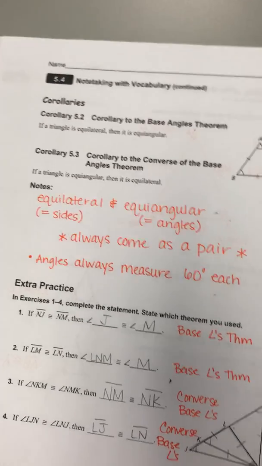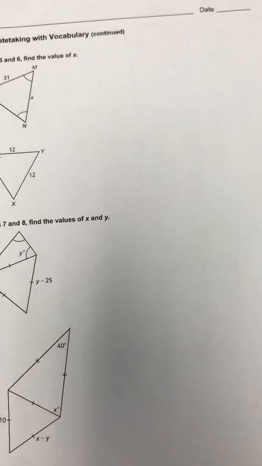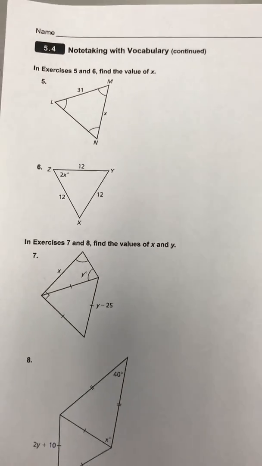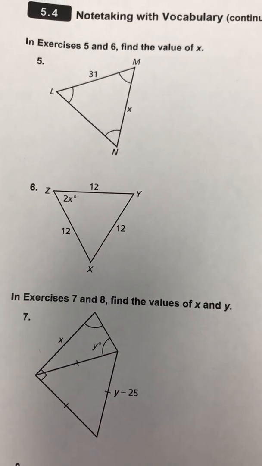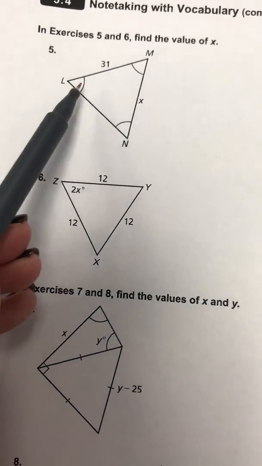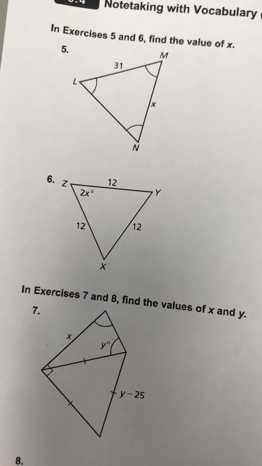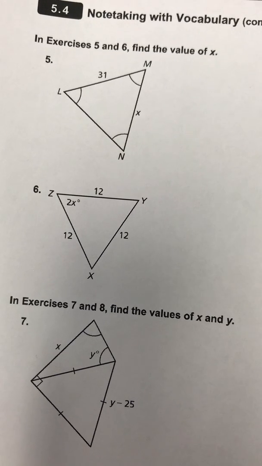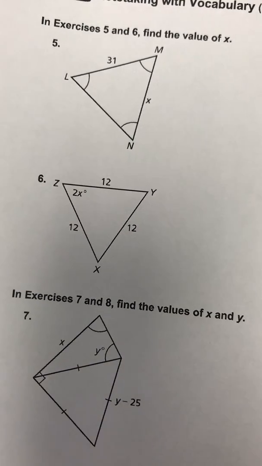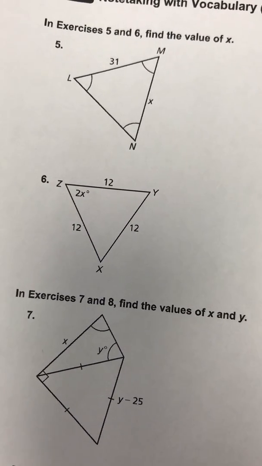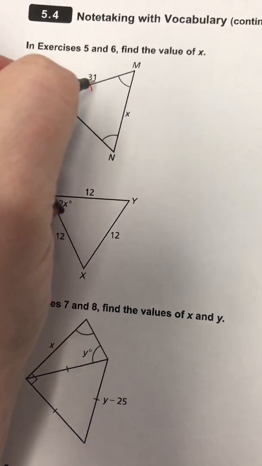All right, cool. So remember, feel free to pause, replay, whatever you need to do to make sure you got this going on. Okay, so now if we look at number 5 and 6, it says find the value of x. So looking at number 5, you can see that these three angles are marked congruent. That was one of our corollaries. Remember the corollary to the converse of the base angles theorem says if a triangle is equiangular, then it is equilateral. And you almost don't even necessarily need to pay attention to what theorem it is. You just need to know if the angles are all congruent, then the sides are all congruent.